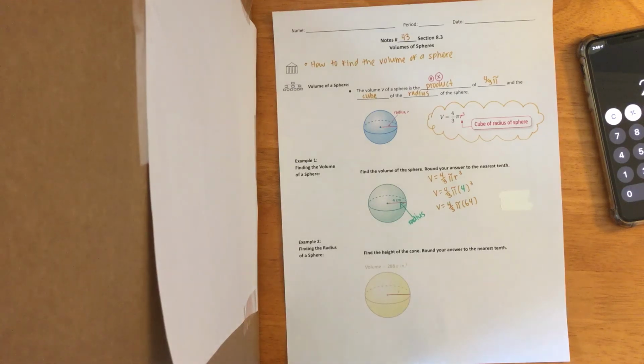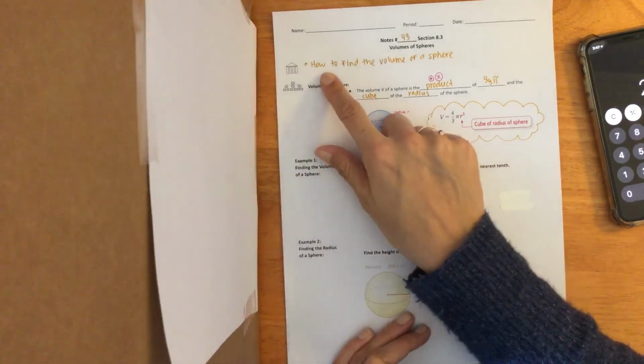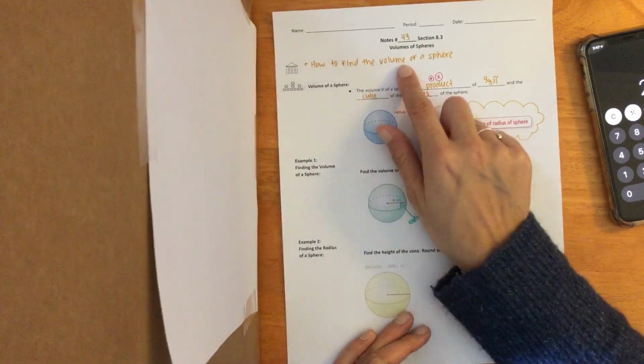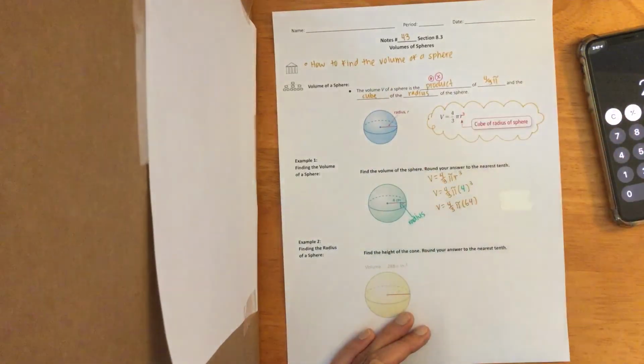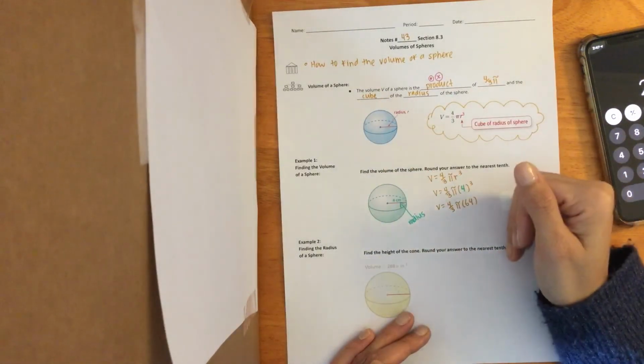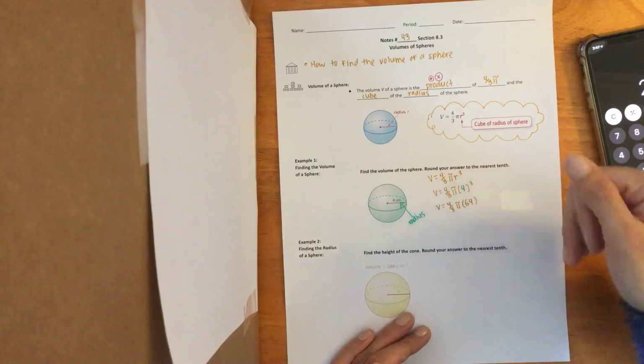Alright class, we are going to end our unit on section 8.3. This is notes number 43, volumes of spheres. So our big idea for today is how to find the volume of a sphere. Now I already have part of it filled out for you, but please make sure you are copying that down in your notes that I have provided for you.